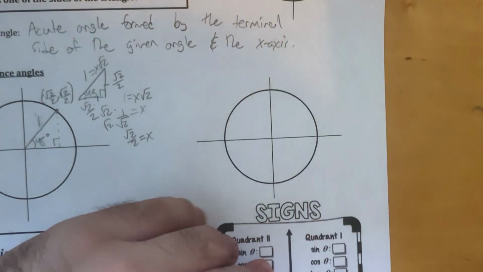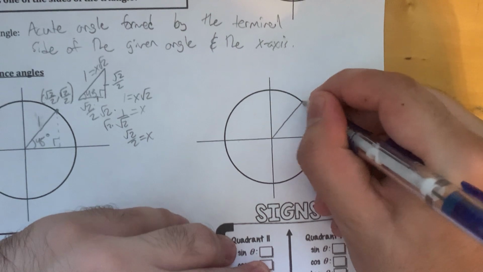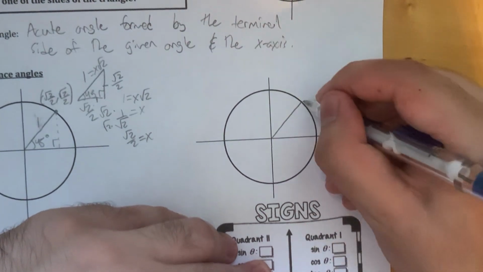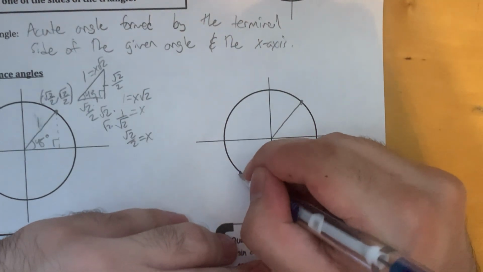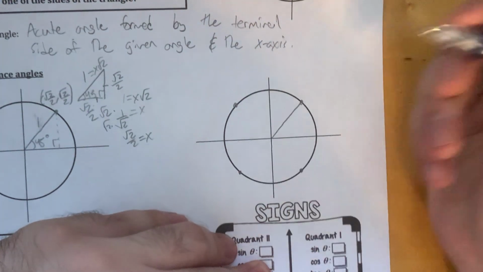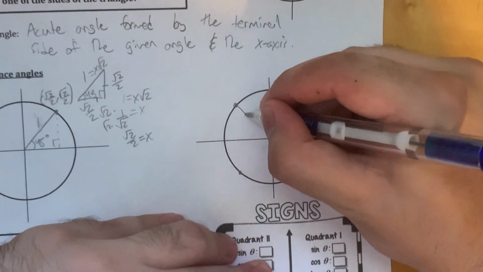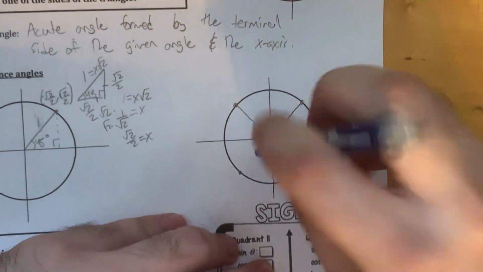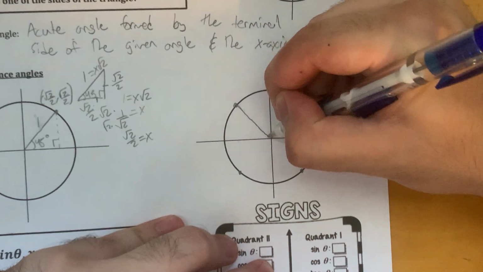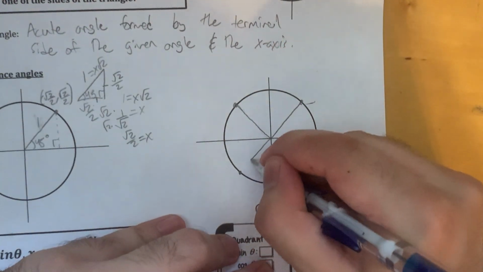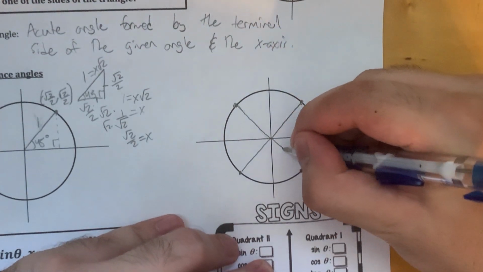So let's start. We'll put 45 first. That's around 45. I like to put the points first so I don't mess up. That's about 45. That's about 45, and that's about 45. So if I draw my second one, I can create a second 45 degree angle right here. Here's another one. And there's another one.